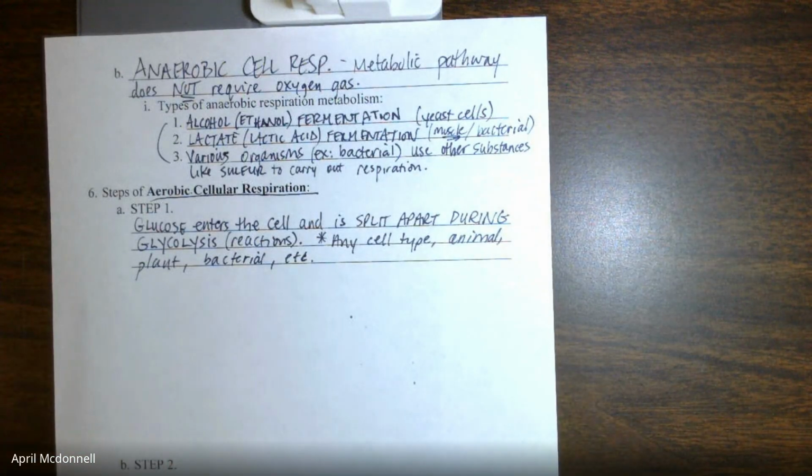The whole process of cell respiration begins when the cell obtains an organic molecule that it can break down for energy. The primary source of energy is going to be the glucose molecule. So we're always going to start off with glucose entering the cell. And this could be any cell type. This could be an animal cell, a plant cell, bacterial cell, etc.